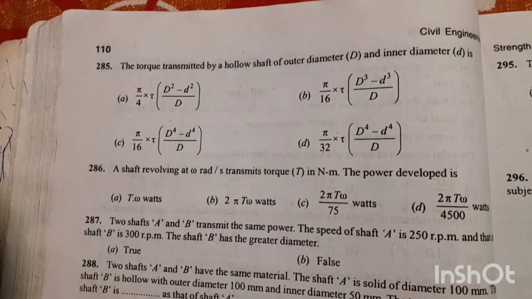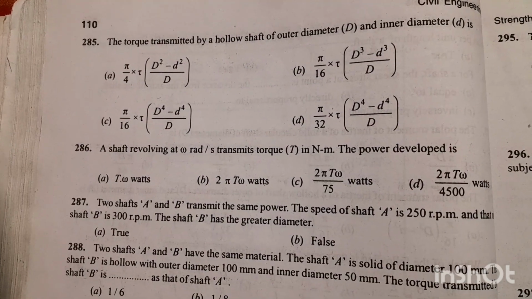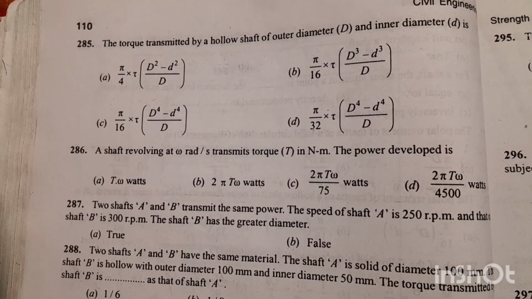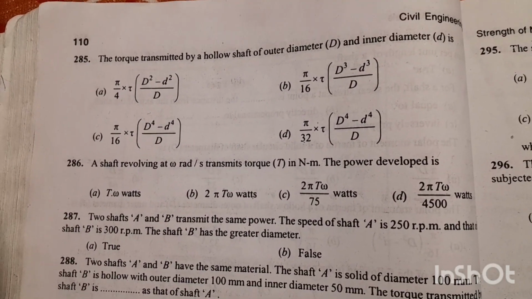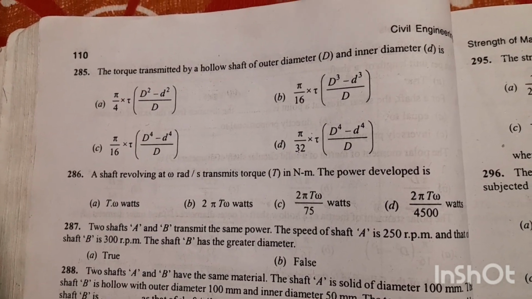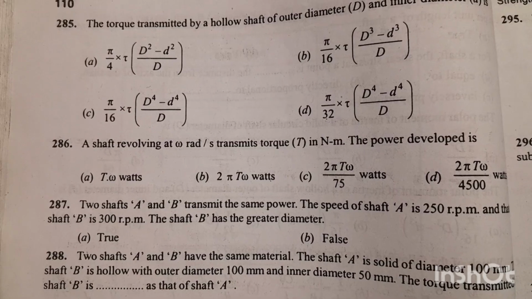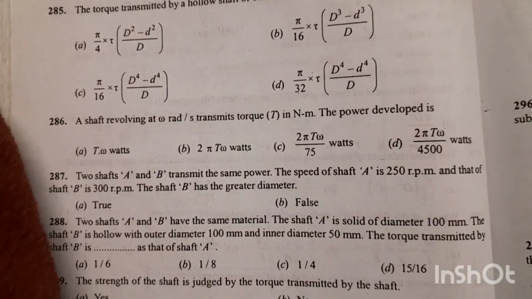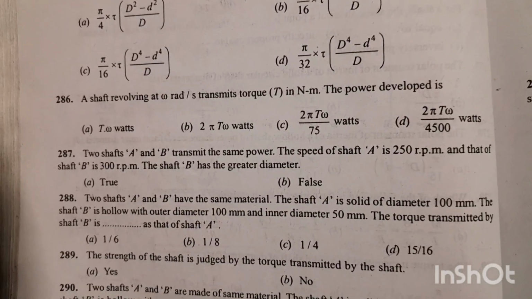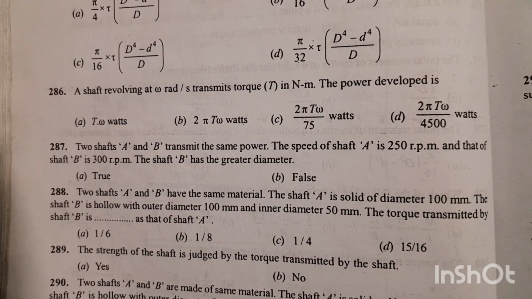Next question 286. A shaft revolving at omega radian per second transmits torque T in Newton meter. The power developed is, option number A is the right answer, T into omega watts. Next question 287. Two shafts A and B transmit the same power.